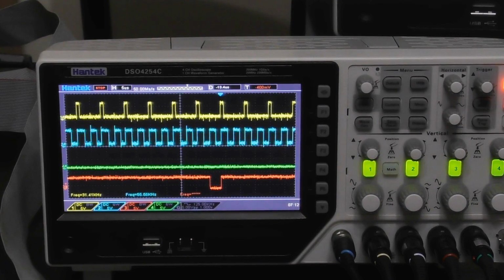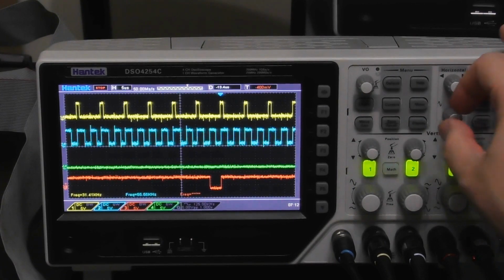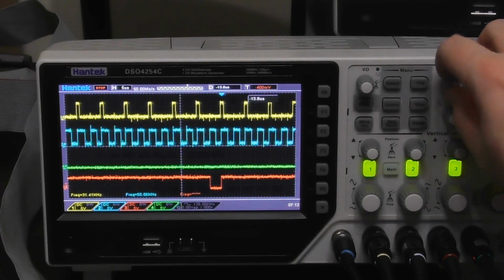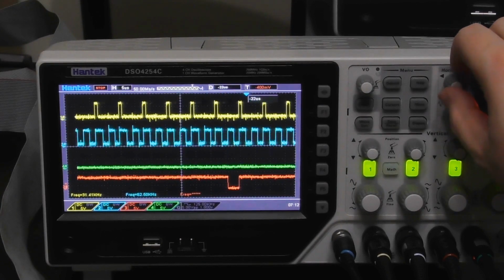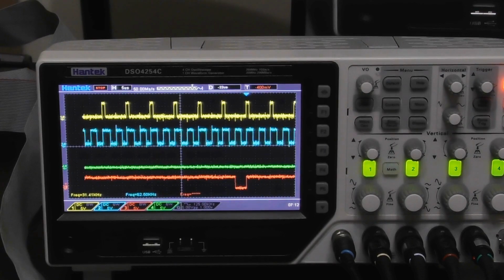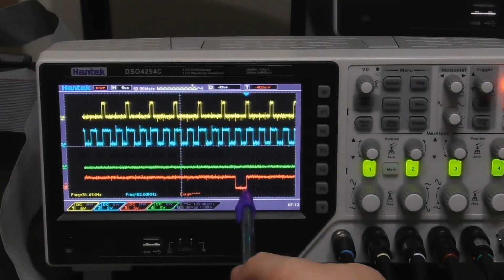So the problem here is that this looks like it's just a long run of zeros. It doesn't look like we had any missing clock bits here at all. So let's have a closer look at why that might have happened. I don't have the data off the side of the scope, unfortunately. So this is where we triggered.